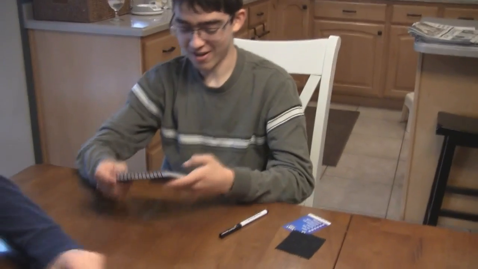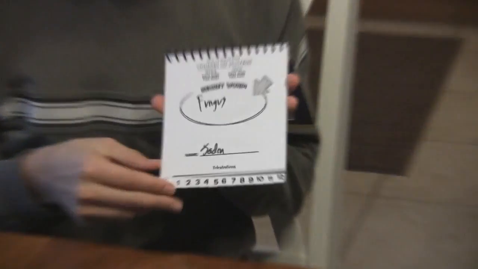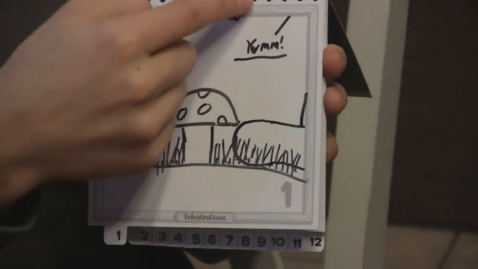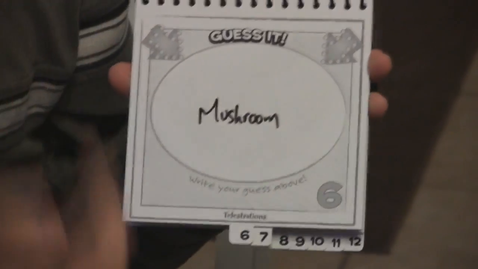Nice. And Jaden, what do we got? So mine was fungus. So I drew a mushroom. And someone's saying yum because they eat mushrooms. Mushroom. So that one was boring. That was pretty steady, huh? Mine's all gonna be right.